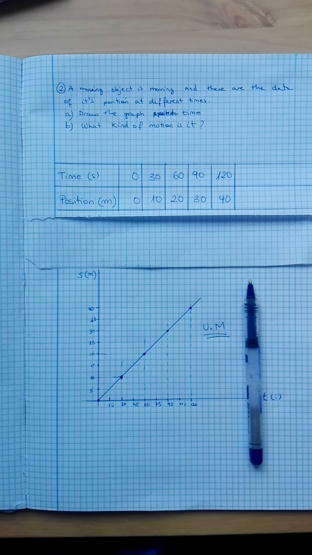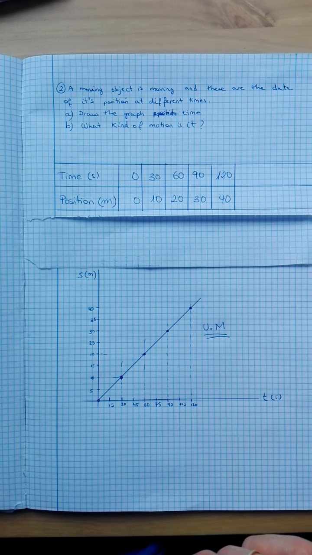Remember that if it were a uniformly accelerated motion, the graph of position would not be a straight line but a parabola.